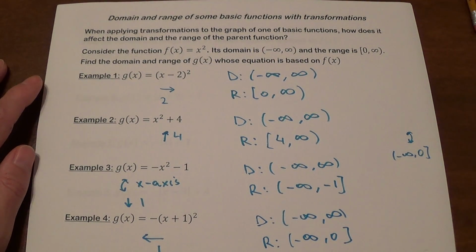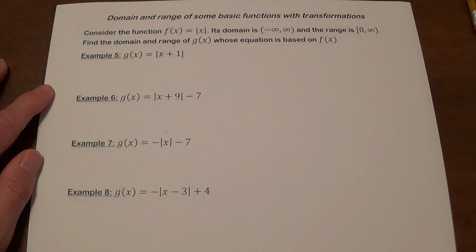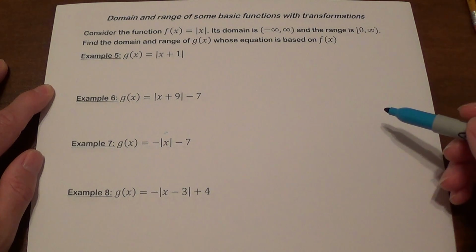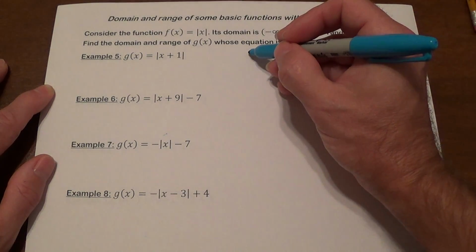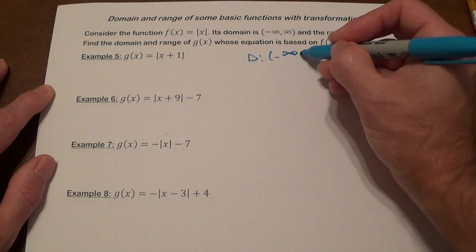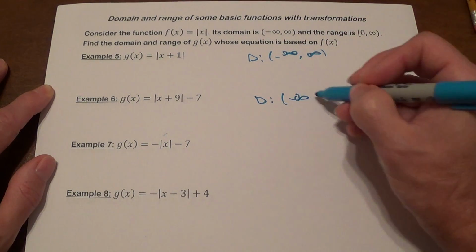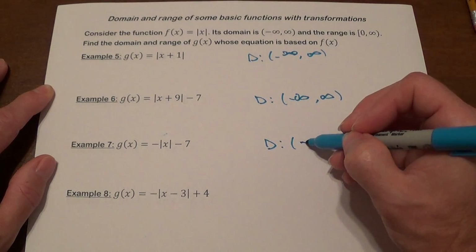We're going to do a similar thing now with the absolute value function. The absolute value function has the same domain, same range, somewhat of the same behavior. So we are going to apply that and see how it's going to impact everything. The domain is going to stay the same all the time. So we don't even have to think. I can just write that the domain is going to be all real numbers for every single one of them. It's impossible to change that.